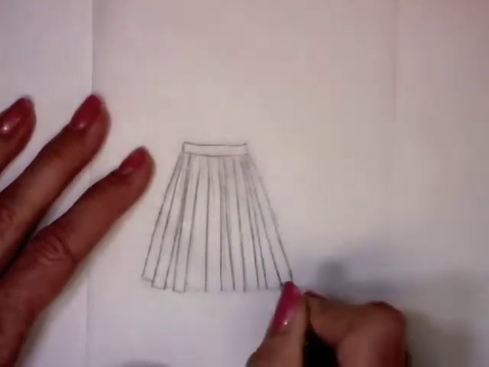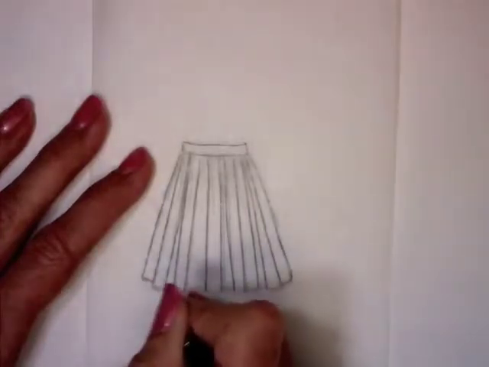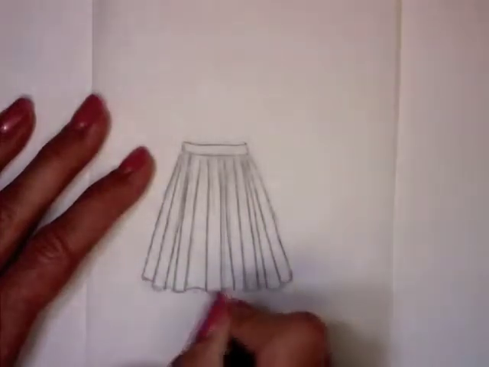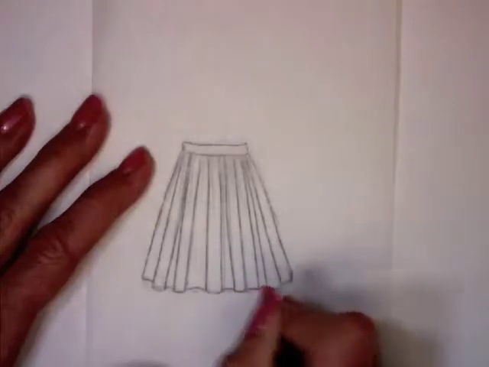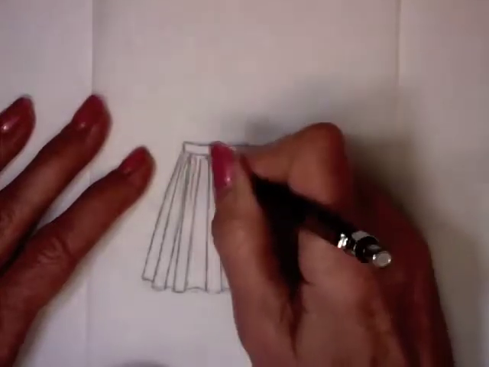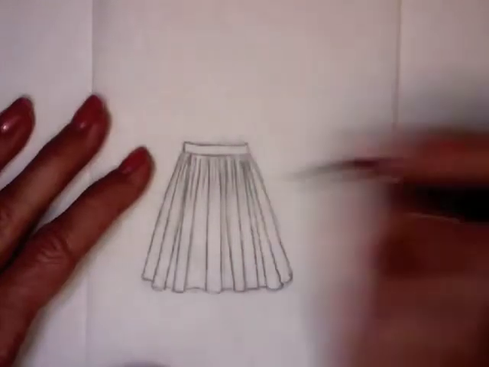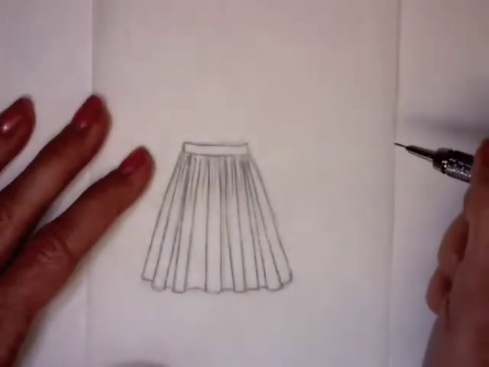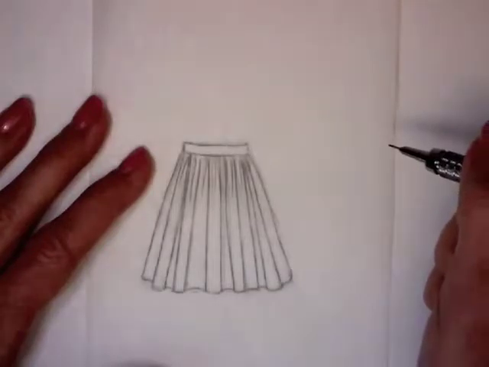Here we go. And there's my smile, smile, frown, smile, frown, smile, frown, smile, frown. There we go. All right, so I'm going to add my few more little lines. Now, I've got to figure out how I'm going to get in and out of this skirt. It's always really important that you can wear a skirt. You can't wear it if you can't get into it.